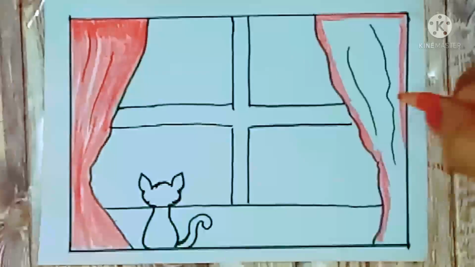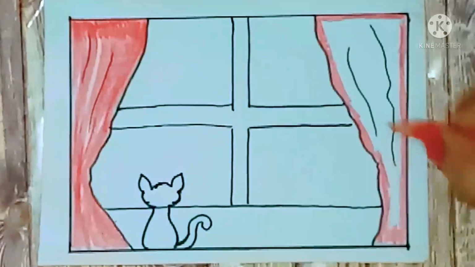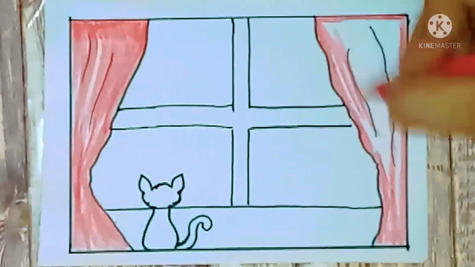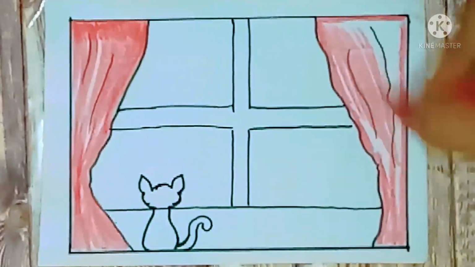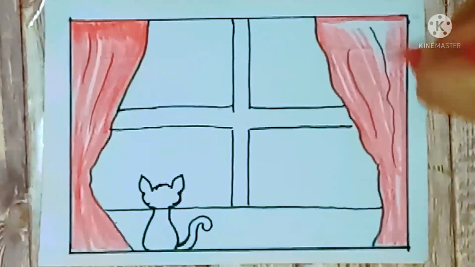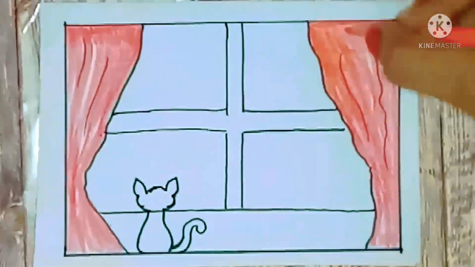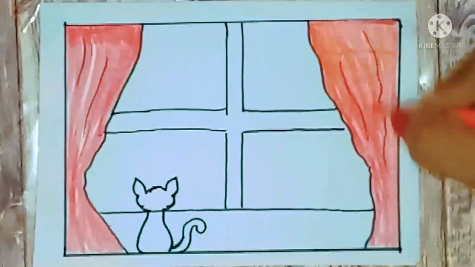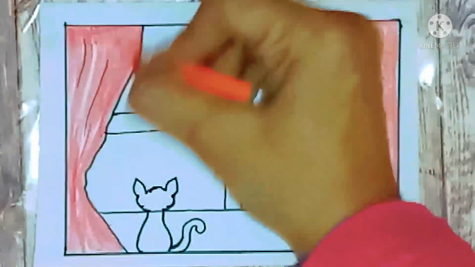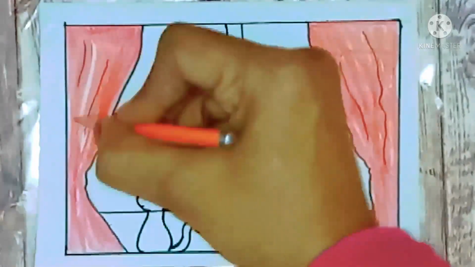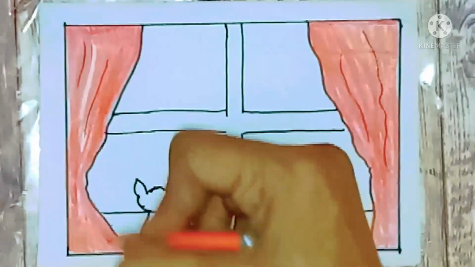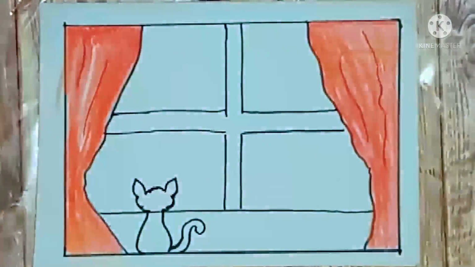First give vertical strokes with red color on all the sides of the curtain. It should be either slanting or straight vertical lines. To give extra detailing, I blend it with orange and yellow color.